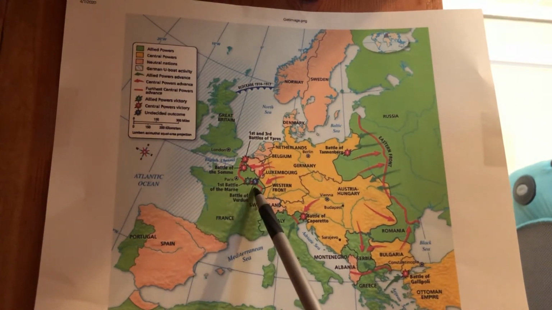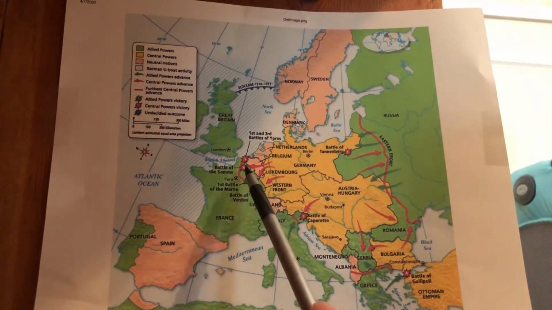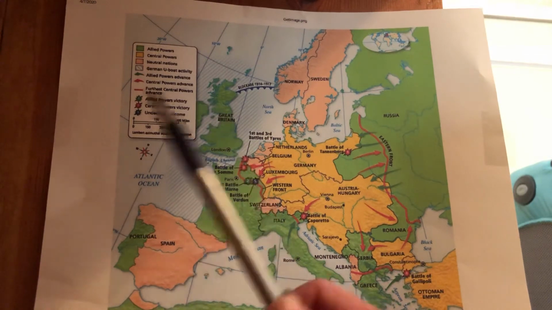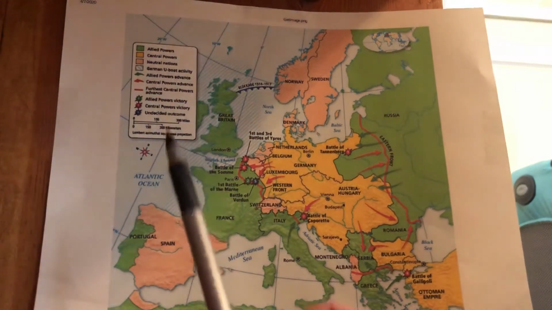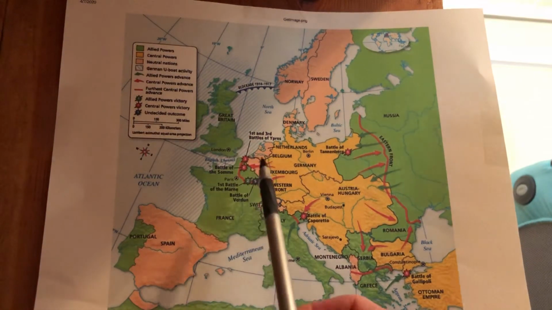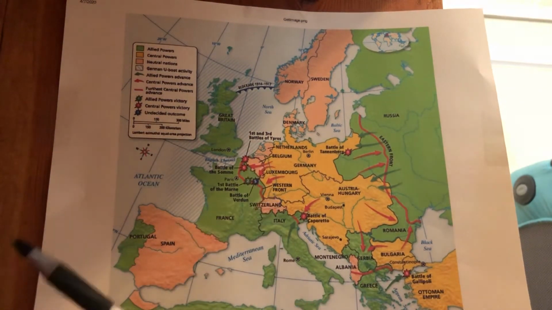So the Battle of Verdun was where the Allies won, but they suffered casualties. The Battle of the Somme, I believe that's how you say it, the Central Powers won, but they suffered casualties too. So two of the bloodiest battles were in 1916, and neither side really benefited from it.